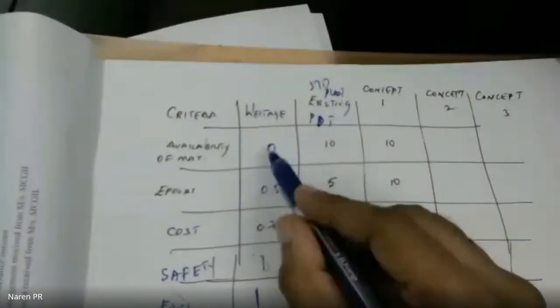Okay. So weightage cannot be 0. I made a mistake. So please make sure you cannot put any criteria and say that weightage is 0. If you say weightage is 0, that means the criteria itself is not required. Weightage is a number between 0 to 1. It can be 1 or any decimal number also is possible.